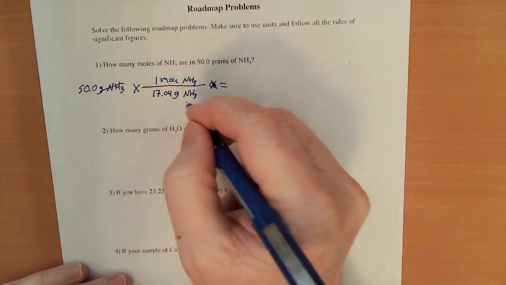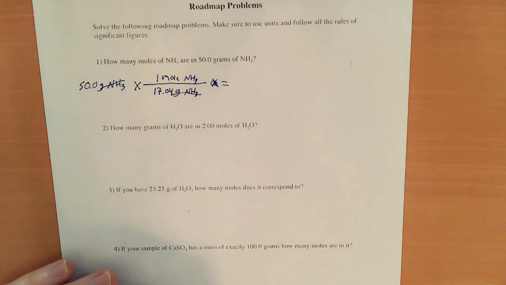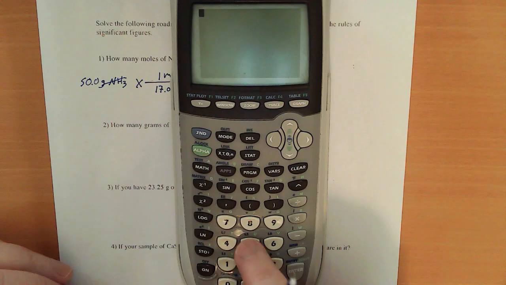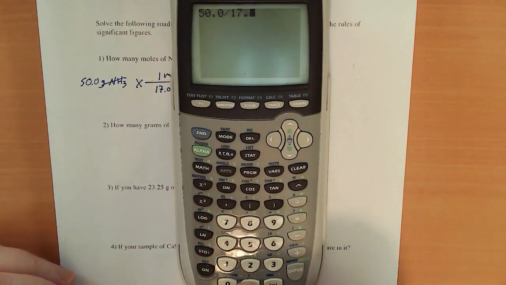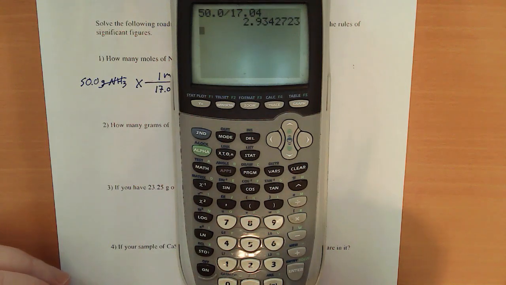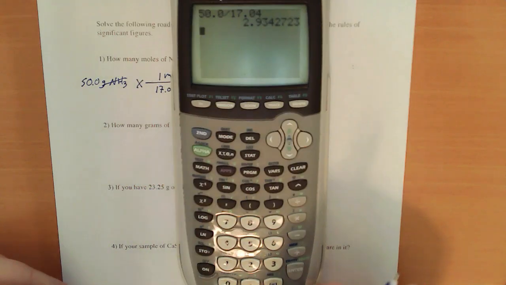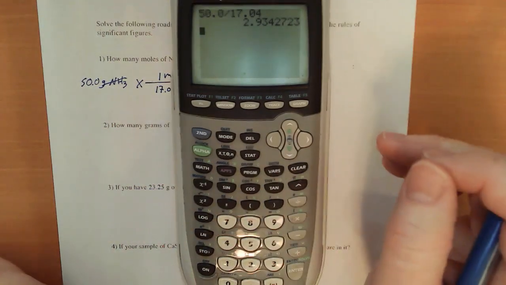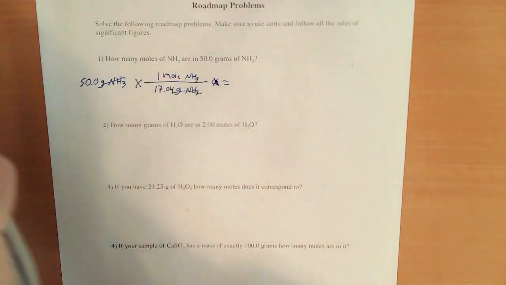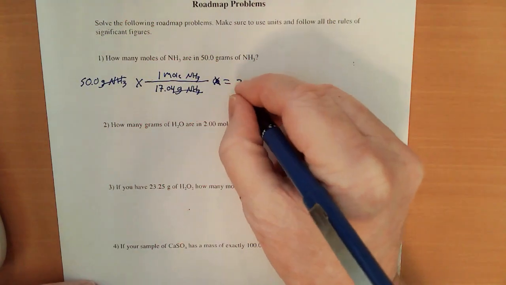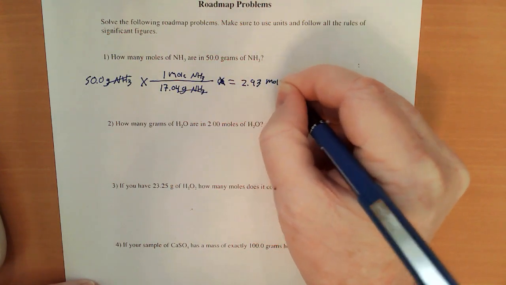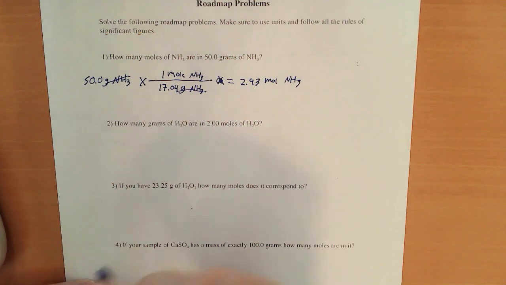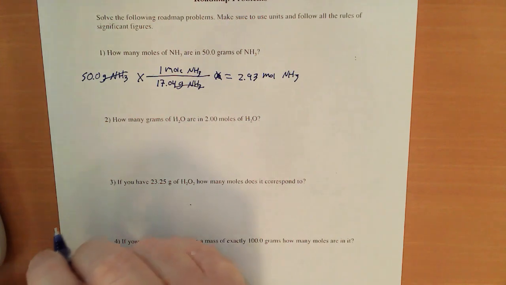So the grams of NH3 are going to cancel. So I take my calculator and I go 50.0 and I divide by 17.04 and I get all these digits. Now I got to do some sig fig work. It's 3 sig figs, so 2.93 moles ammonia. All right, pretty straightforward.